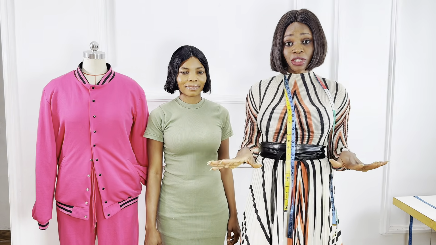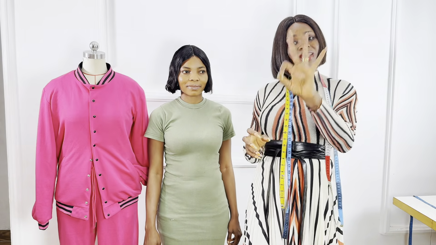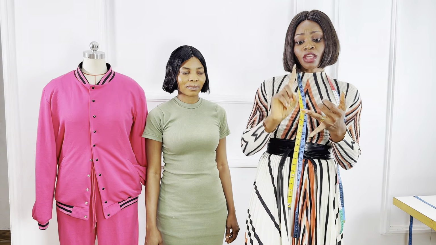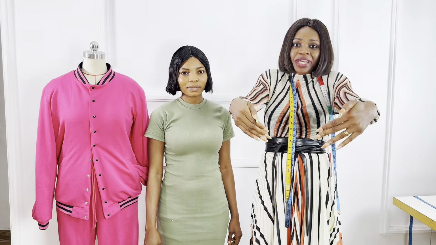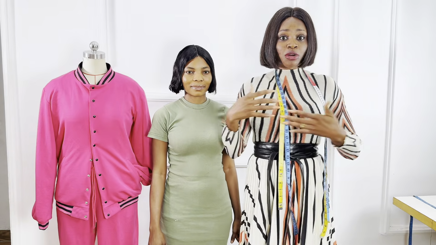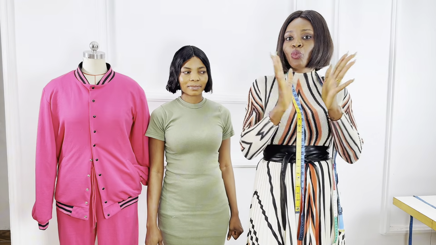For the subtraction method, the important measurement you need is your bust circumference. The first three important measurements in fashion are your bust circumference, your waist circumference, and your hip circumference. Now, bringing it back to the subtraction method, what you need is your across chest and your across hip. These are the two measurements that would help us when it comes to waist cinching.